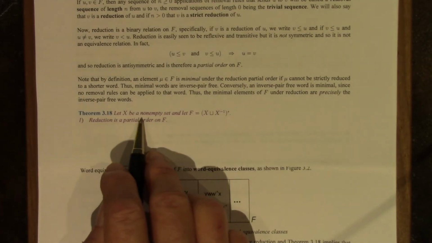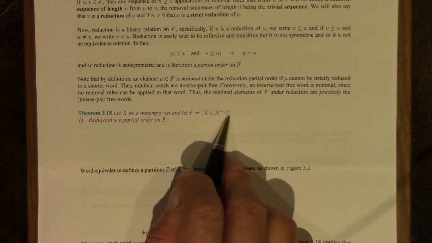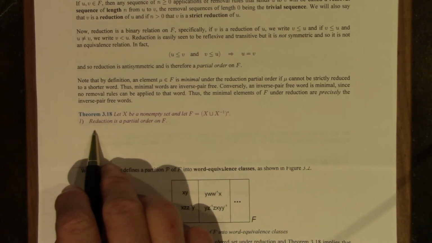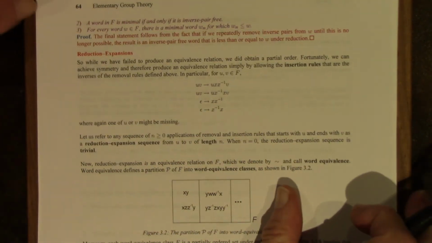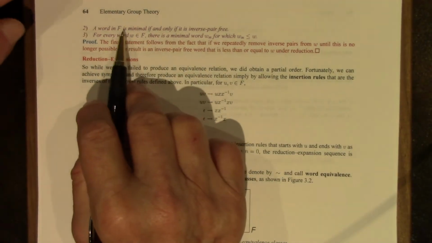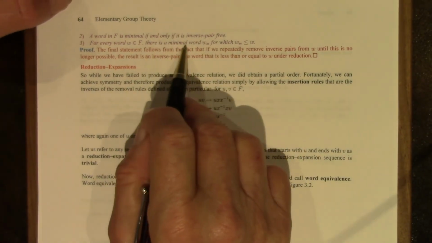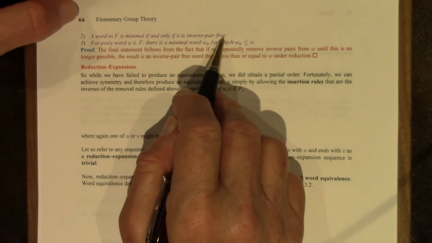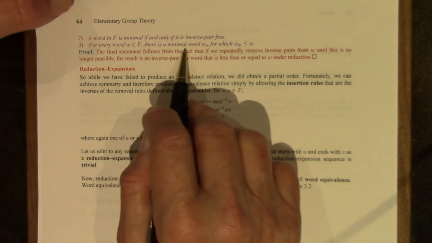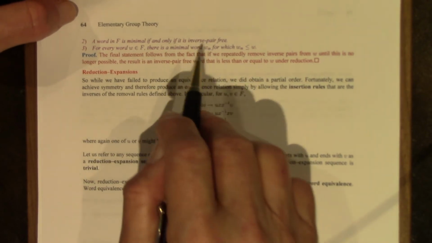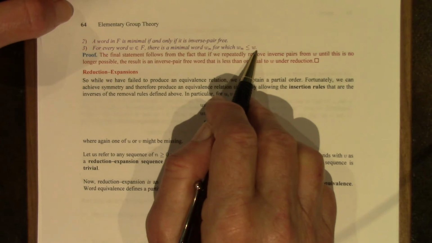Okay. So here's the theorem. Let X be a nonempty set and let F be this monoid. Reduction is a partial order on F. A word in F is minimal under the partial order if and only if it is inverse pair free. For every word W in F, there is a minimal word, which I denote here by W sub m, that is a reduction of W.